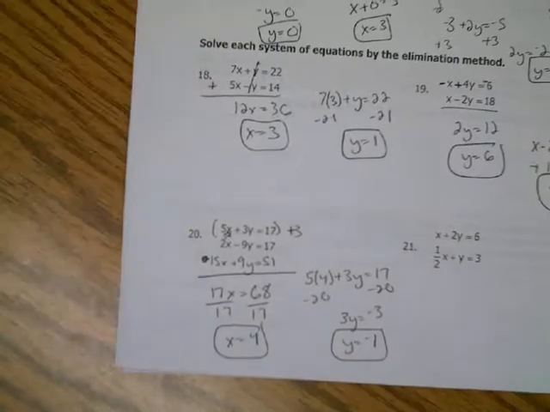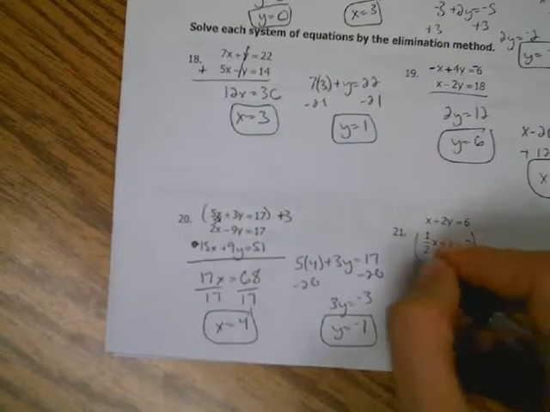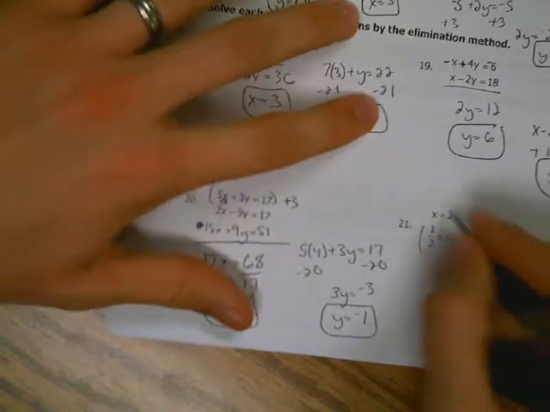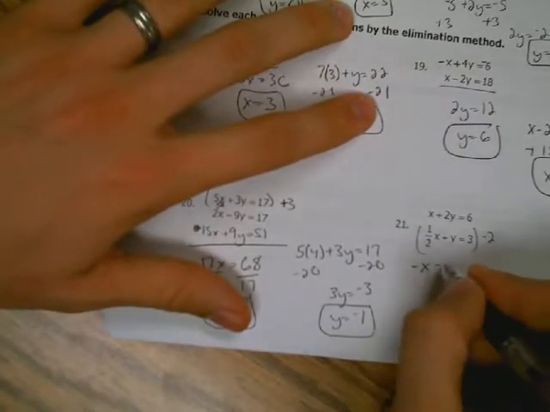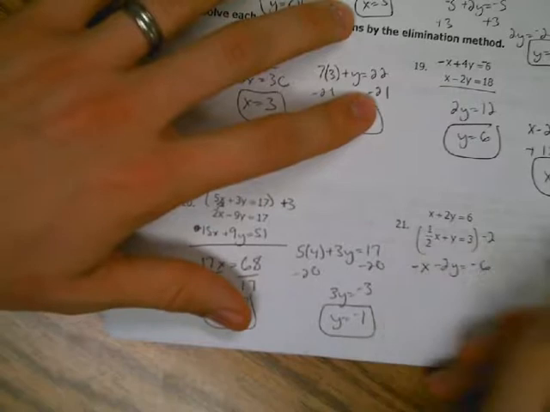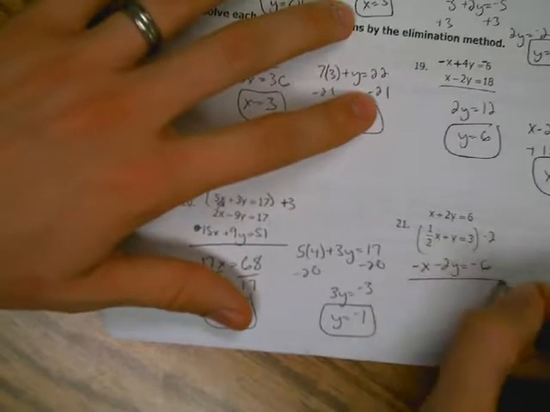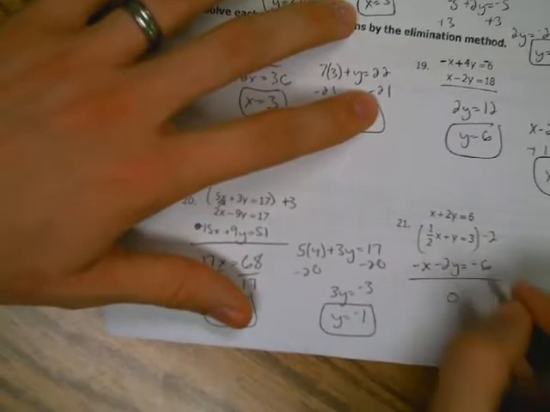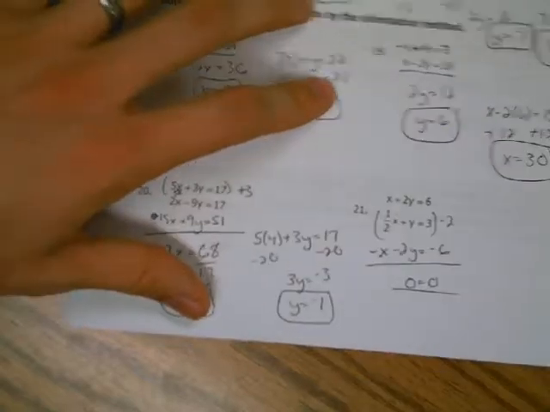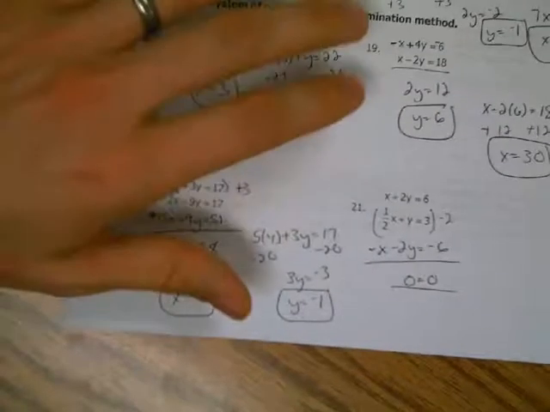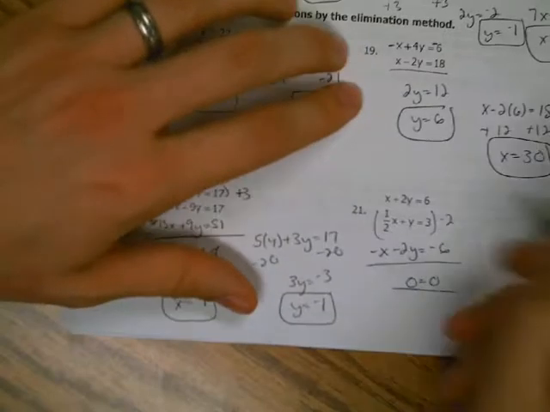Last one. I'm going to multiply this bottom equation by -2 because I don't like fractions, and I know my y's will cancel out if I multiply by -2. But something, again, interesting happens. X minus x, 0. 2y minus 2y, 0. 6 minus 6, 0. You'll notice everything cancels out. Doesn't matter what you put in for your variables, everything will cancel out. This is going to be an IMS.